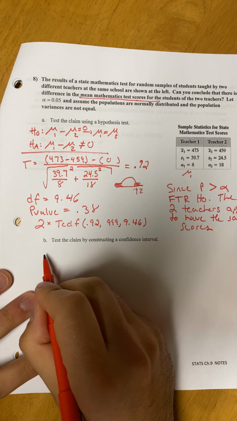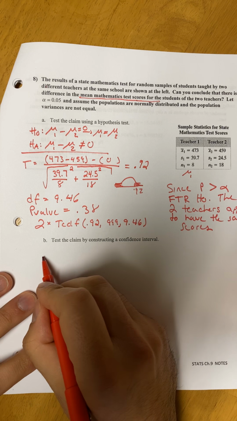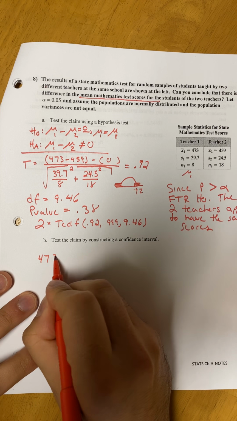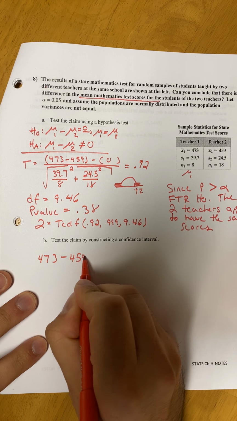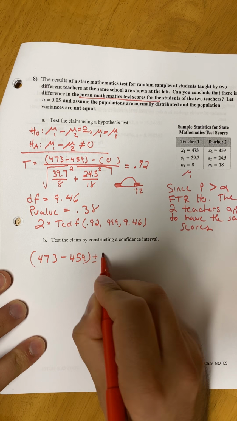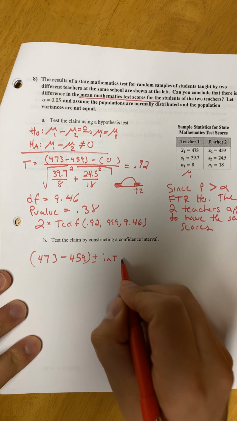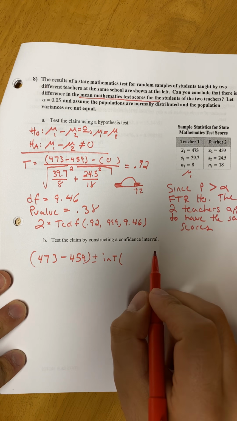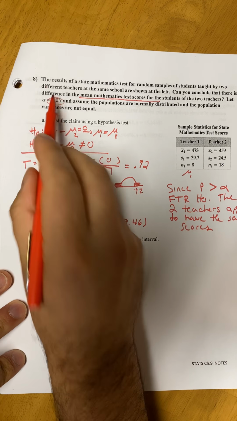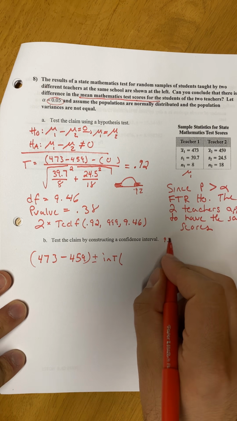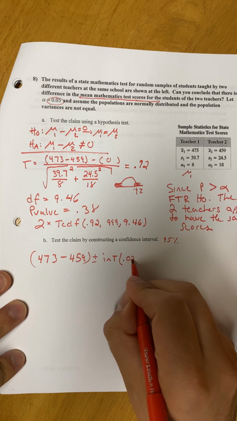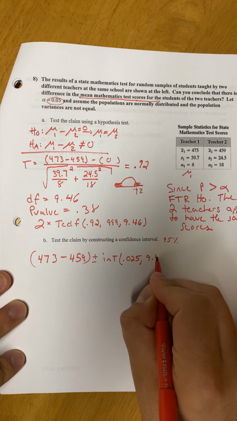All right, confidence interval. So we're looking at x bar 1 minus x bar 2 plus or minus inverse t. Okay, alpha's 0.05, so we're going to do a 95%. That'd be 0.025, comma, use that degree of freedom.